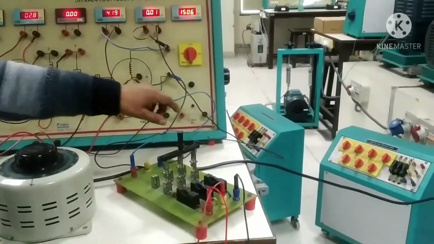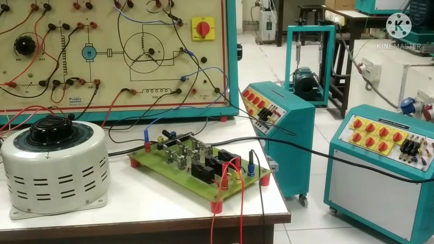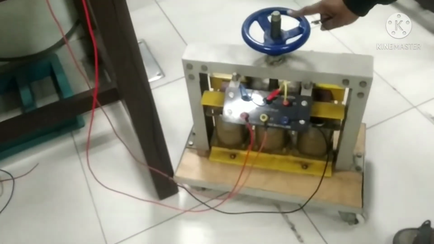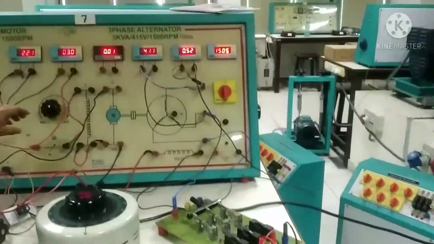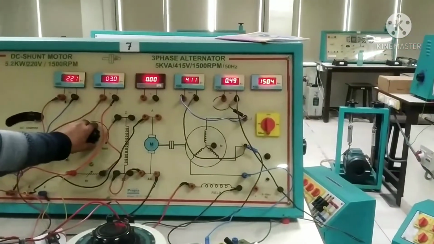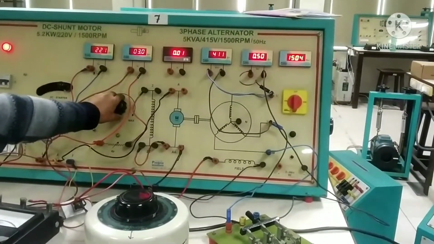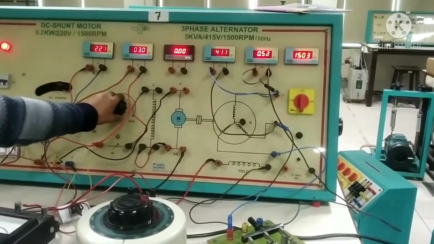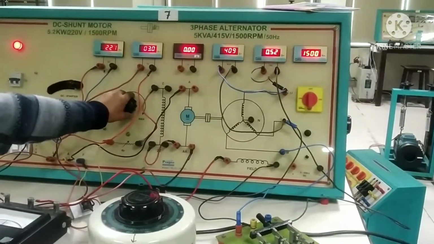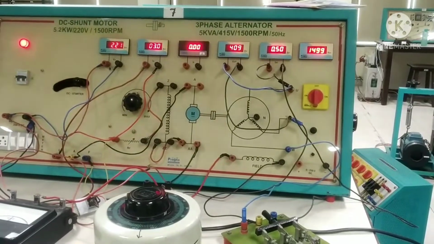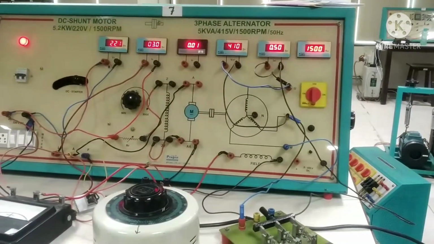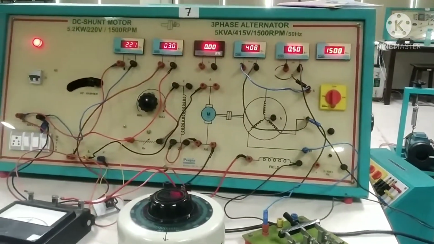Now we are going to close the TPS switch. Now this inductor will draw the current. At this condition, we have to maintain constant terminal voltage and 1500 rpm rated speed.